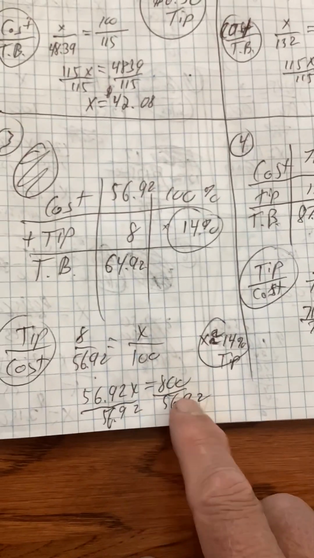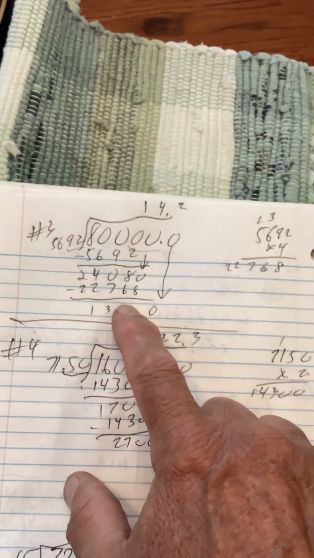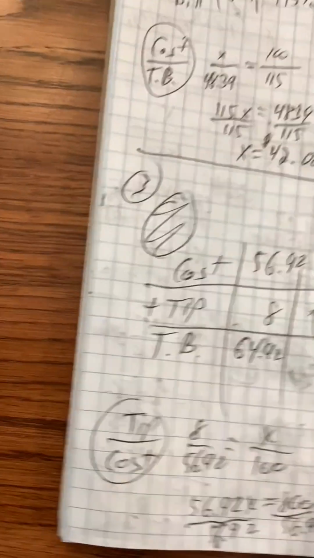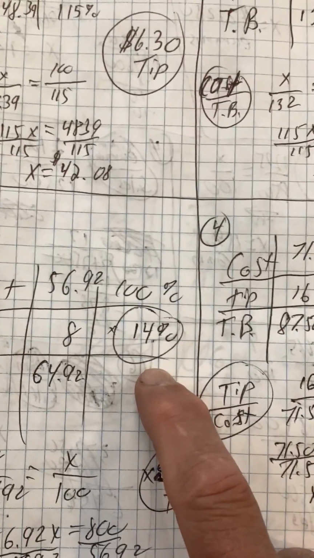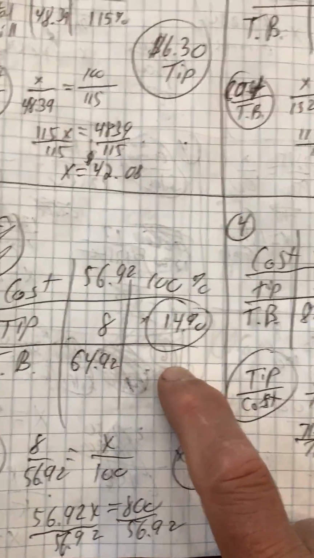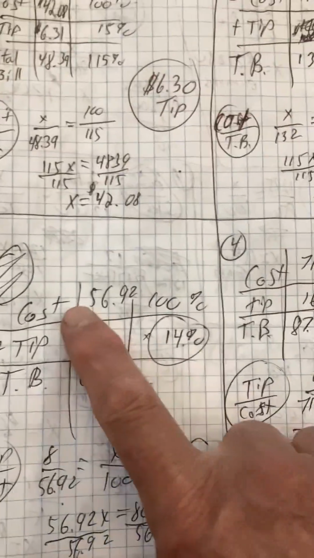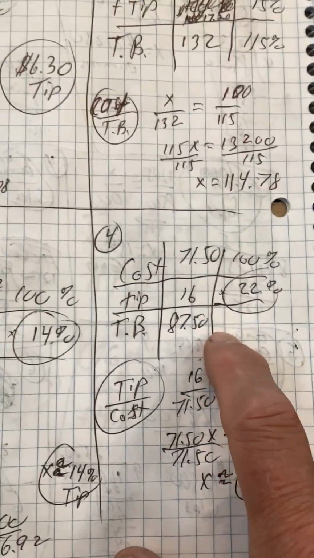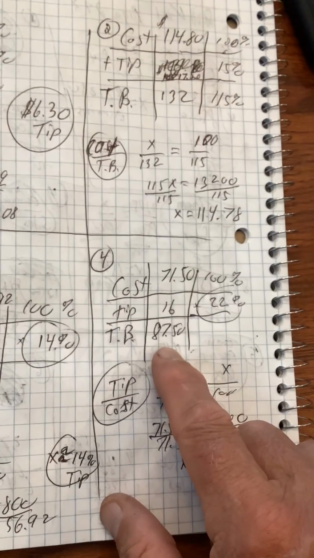And crisscross and divide. And here's my long division for that. They're rounding to the nearest percent, so I just called it 14%. And so you end up paying 114% of the cost.